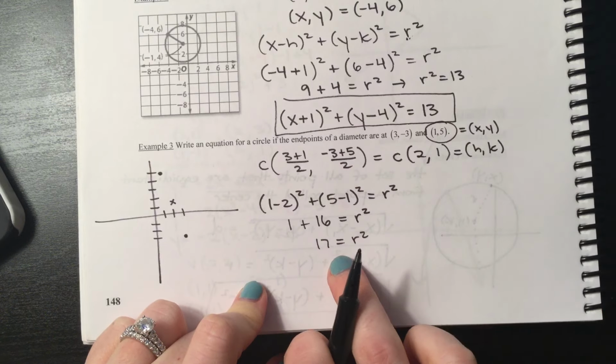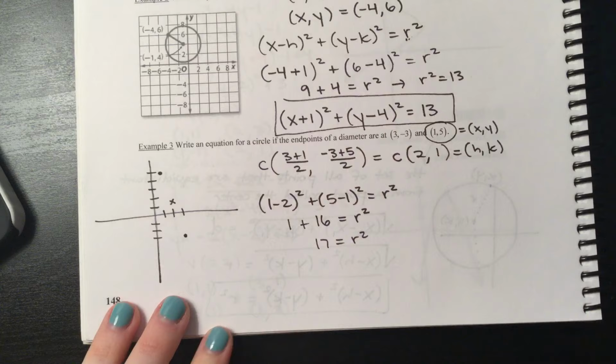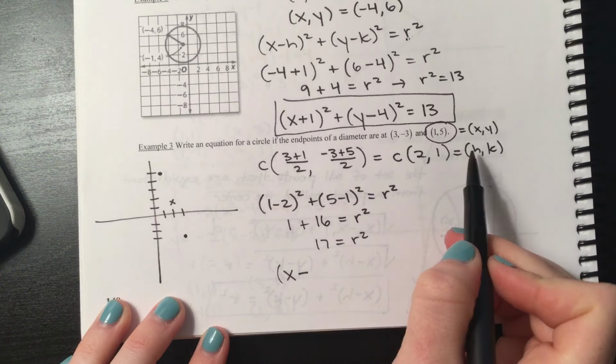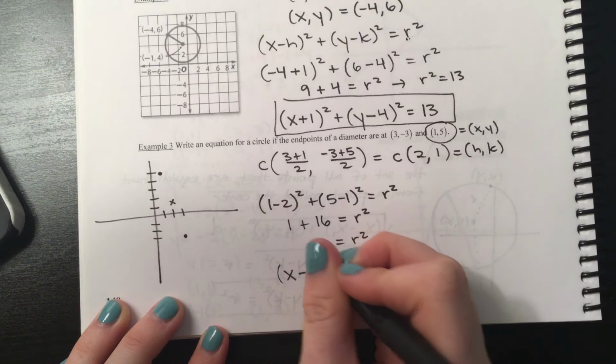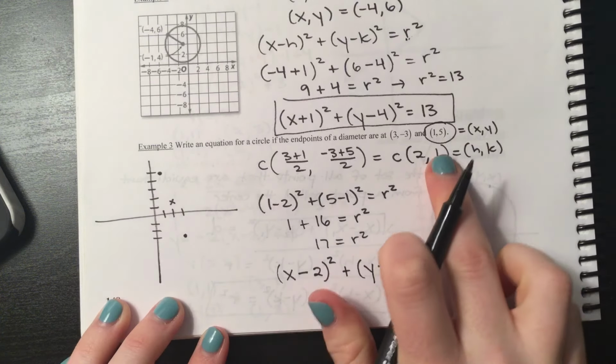So that is going to go in my formula right here. So I'm going to plug in h, k, and then that value of r squared that I just got. So x minus, so I know that h is 2. It's the x coordinate of my center. Plus, and then my y coordinate of the center is 1.